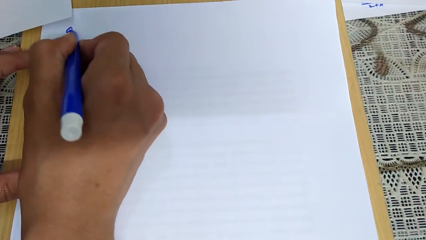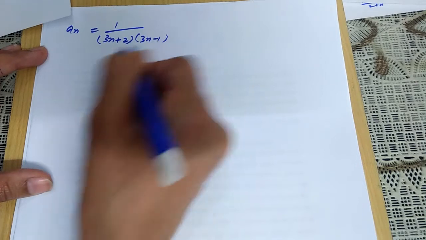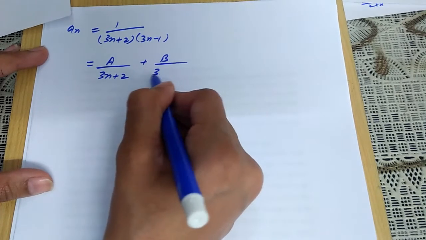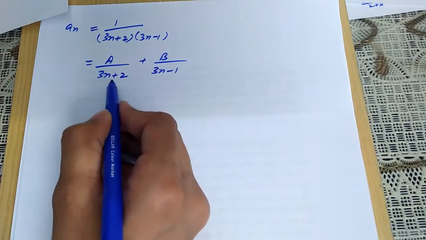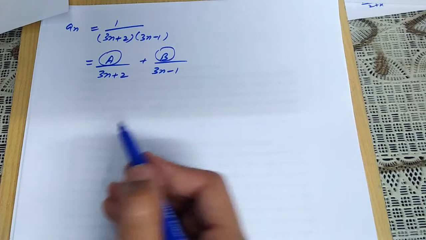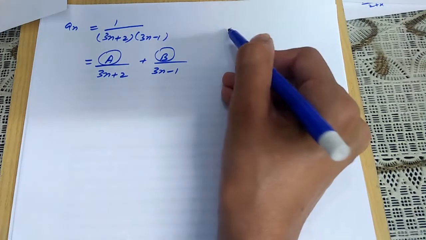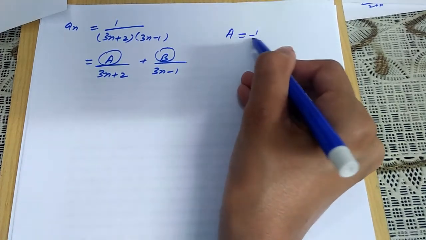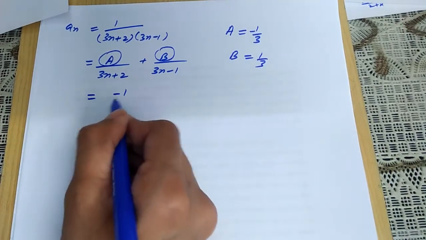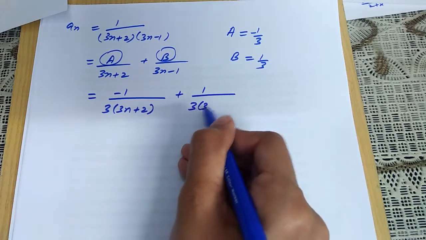We know that this an, that is 1 over 3n plus 2 into 3n minus 1, can be written as a over 3n plus 2 plus b over 3n minus 1. Now using the partial fraction method taught in previous exercises, find the values of a and b. You will get a equals minus 1 over 3 and b equals 1 over 3. Put the values here: minus 1 over 3 into 3n plus 2, plus 1 over 3 into 3n minus 1.